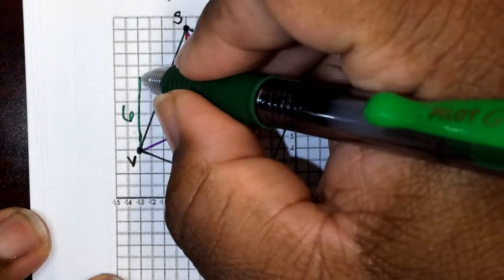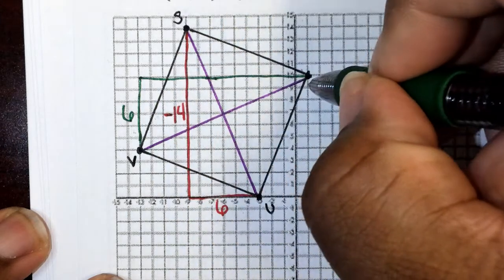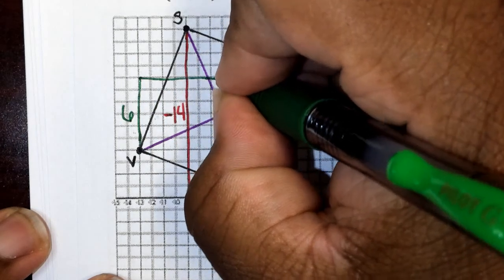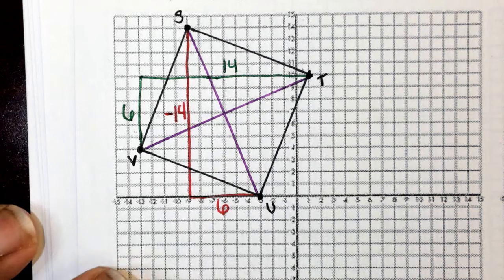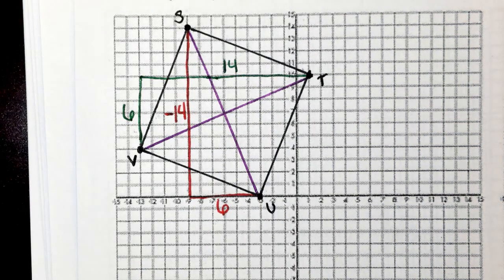Go up 6, and then to the right. And from negative 13 to positive 1, that's positive 14. So this is the reason I like doing both of my triangles first, so I can look to make sure and save myself time and energy.